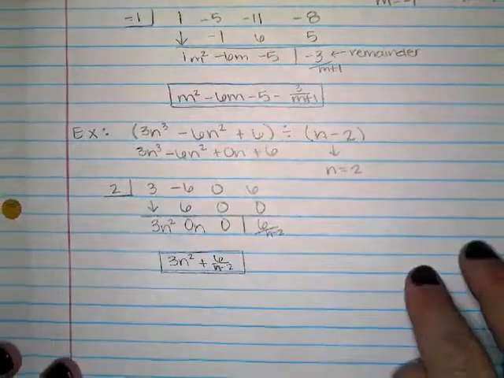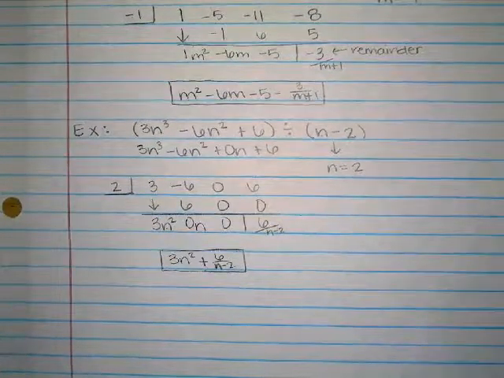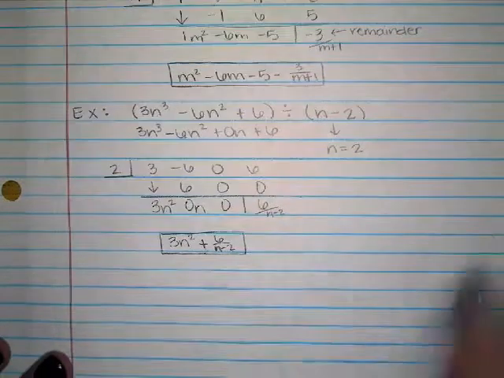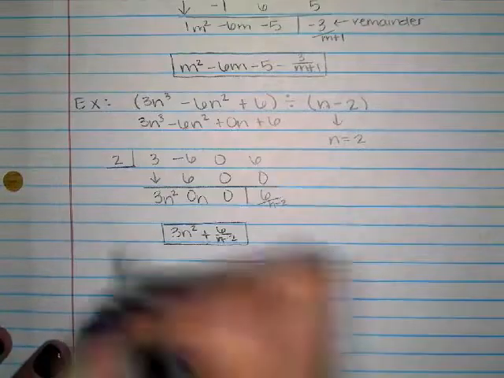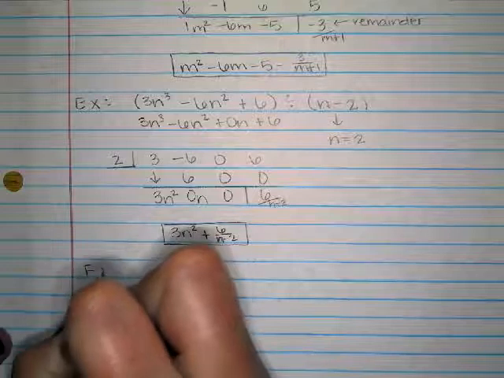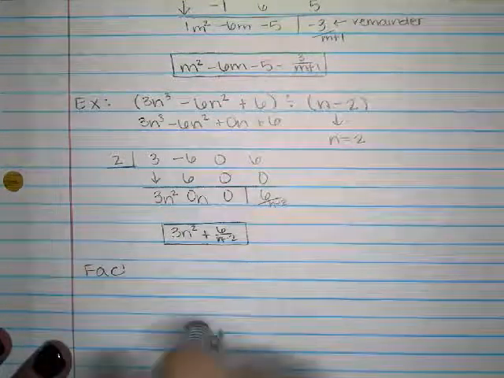All right, so here's what I want you to think of next. We're going to think of how factors work.